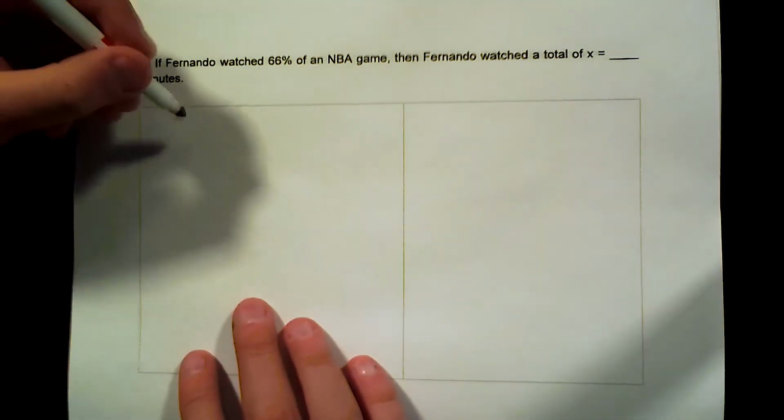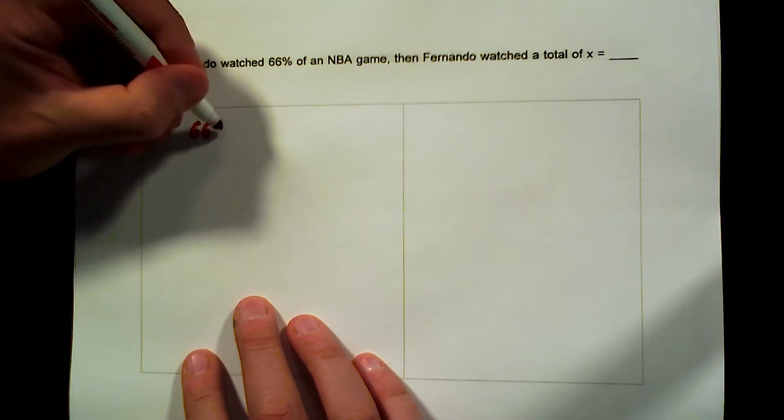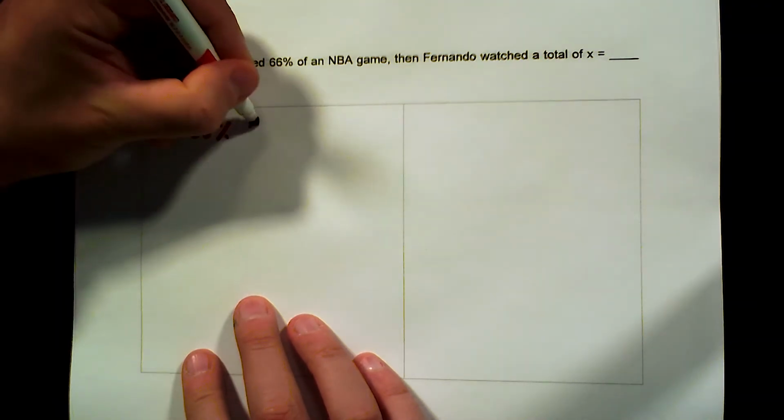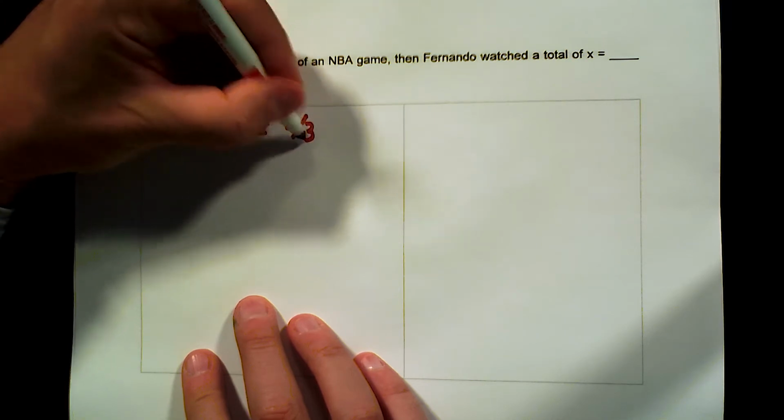Let's move to the third problem. If Fernando watched 60% of an NBA game, then Fernando watched a total of how many minutes? And so here what we want to do is an approximation and say that 66% is approximately 2/3.